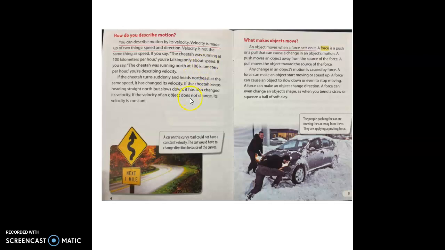If the velocity of an object does not change, its velocity is constant. A car on this curvy road could not have a constant velocity. The car would have to change direction because of the curves.